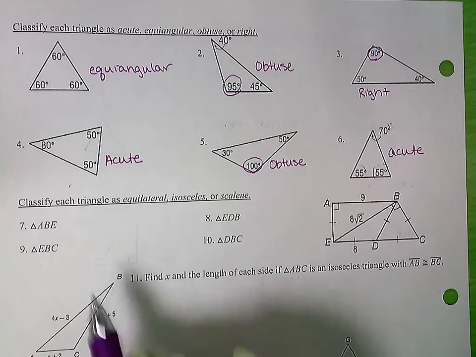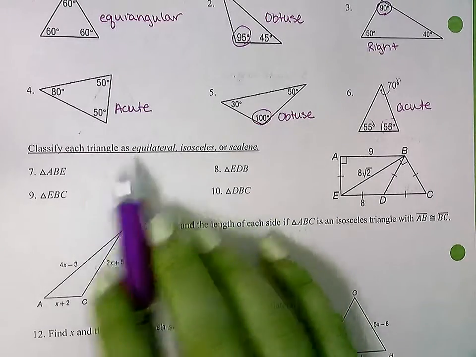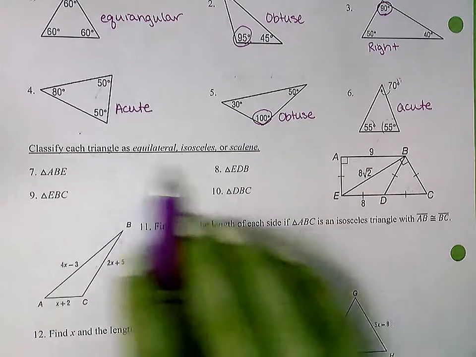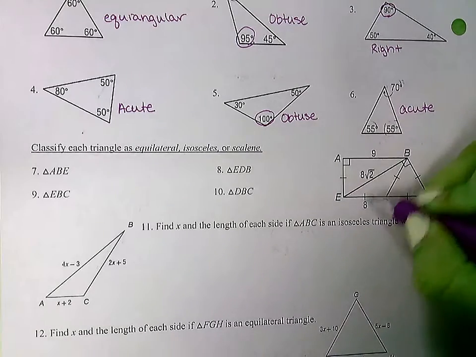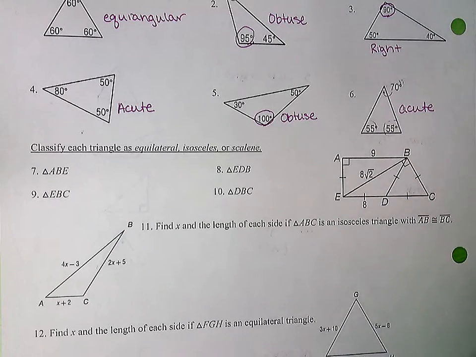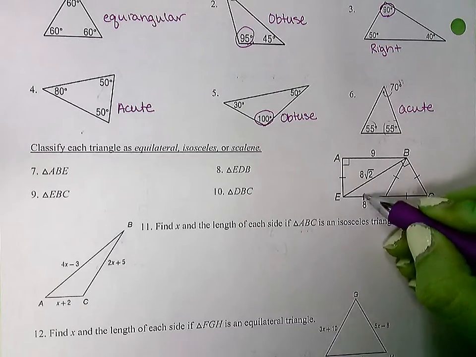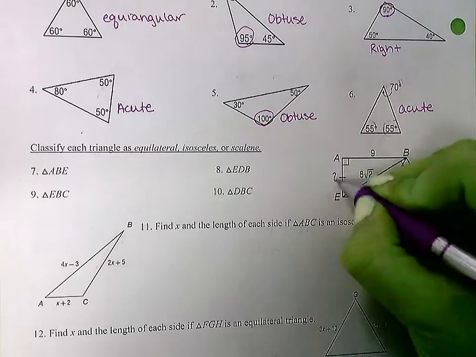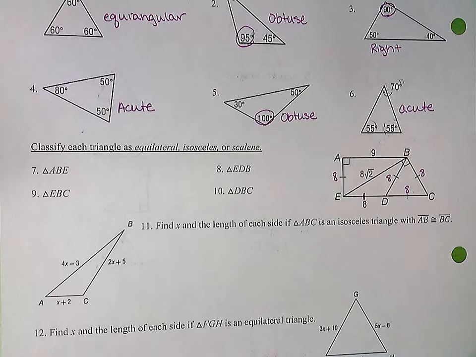All right, for 7 to 10, we're classifying these triangles by their sides. Before I even get started classifying these, I'm going to look at my picture here. I see a lot of these dash marks in my sides. That means those sides are all congruent to each other. Since this side ED is 8 and it has one of those dash marks in it, all the sides with a dash mark would have to be 8. Something to look for in your picture.